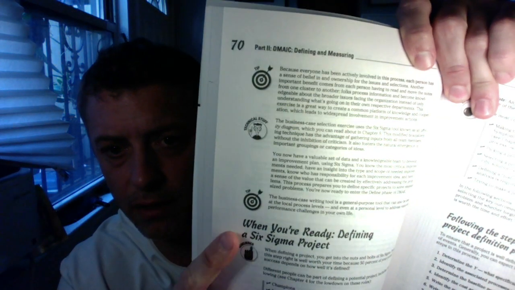All right, Six Sigma, Chapter 5, Part 2, picking up where I left off yesterday on page 70, right here, if you're trying to follow along. When you're ready, defining a Six Sigma project.